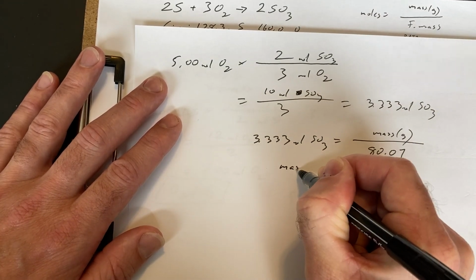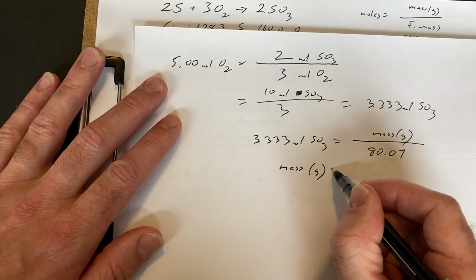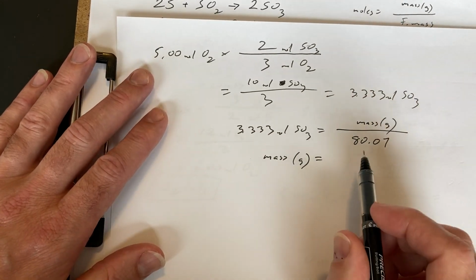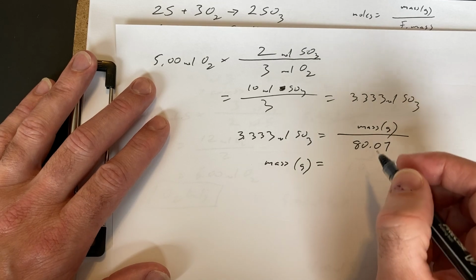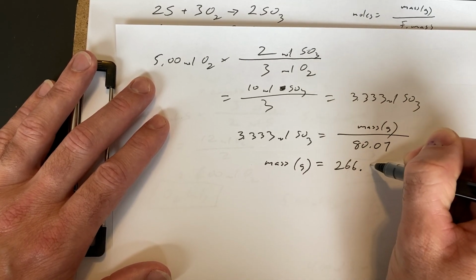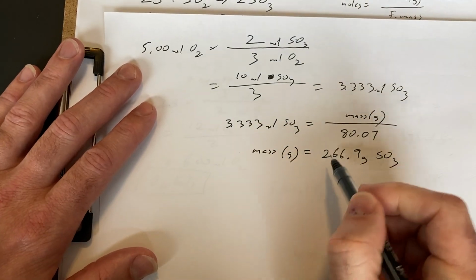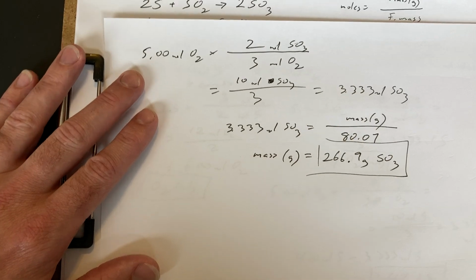And do our math here, multiply each side by 80.07. And that will tell us that our mass of the SO3 that we're forming is 266.9 grams of SO3. That'll be your answer for the last part.